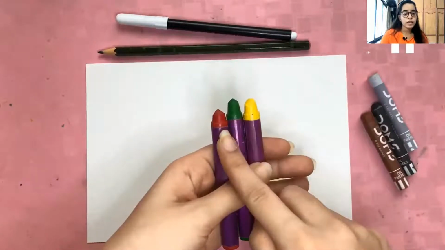So for wax crayons, I'm having these shades of yellow, green, red, and for the oil pastel part, I'm using gray, black, and brown. Okay, so quickly repeating all the shades for you. We need a shade of gray, black, brown, yellow, green, and red.